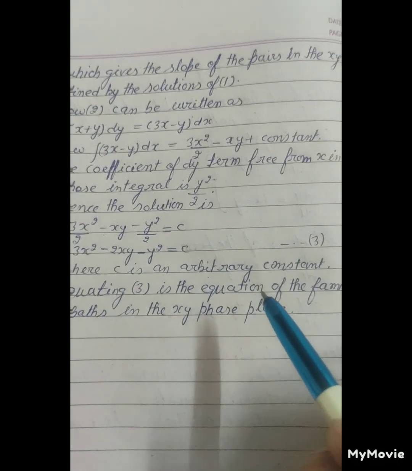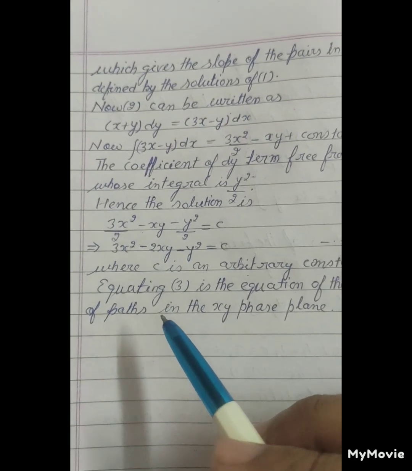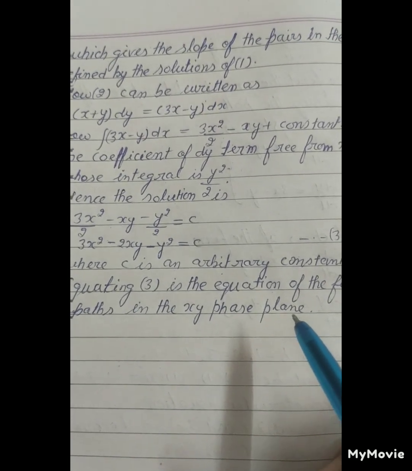So equation 3 is the equation of the family of the paths in the xy phase plane.